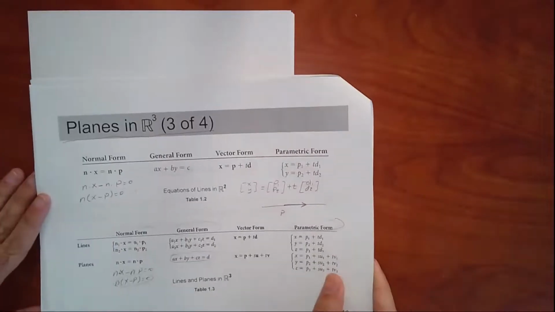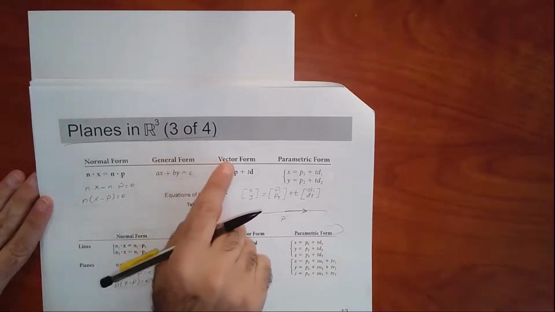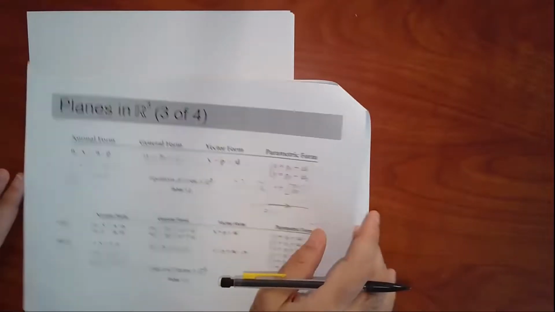They're telling you, write the equations of the line passing through the point P with the direction vector T. So you see, the direction vector for the line is D. They're going to ask you for the vector form and parametric form. On WebAssign, you can tell here's the vector form, and here you're going to write down the parametric form. But if you look here, here are the forms. Here is the vector form, and here is the parametric form.